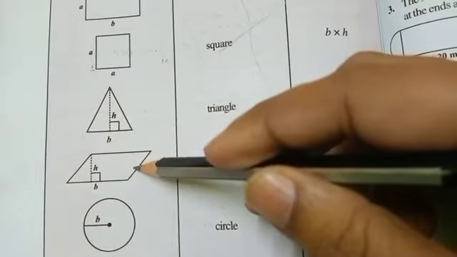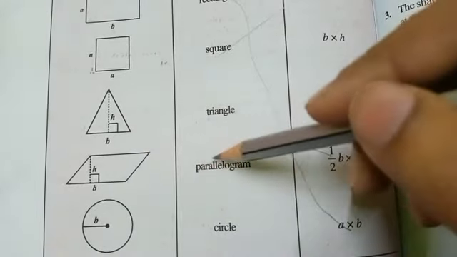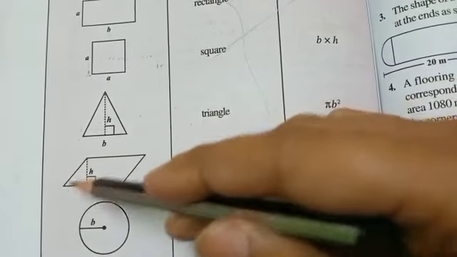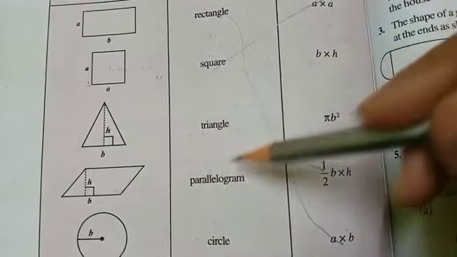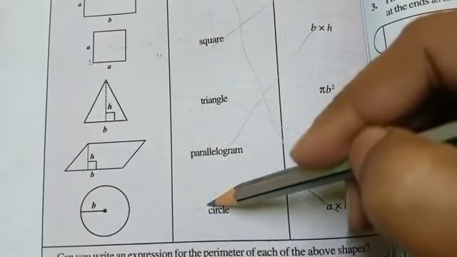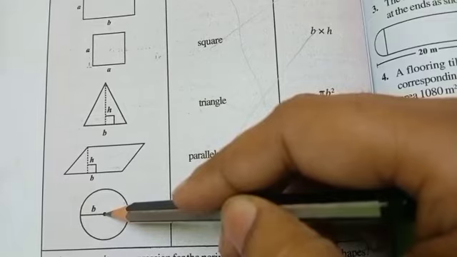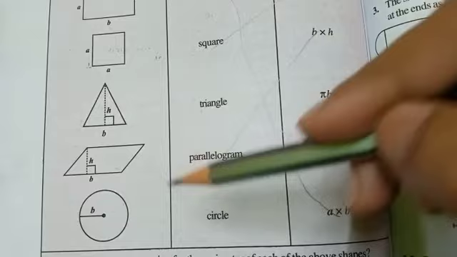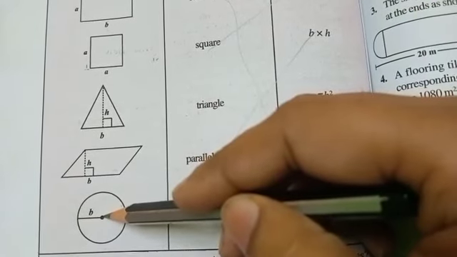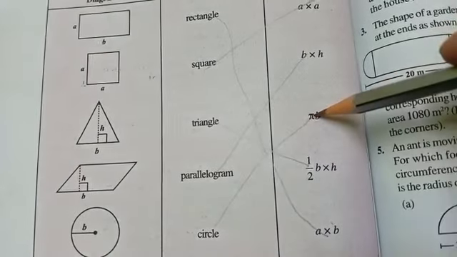Then this is a parallelogram figure. You have read in chapter number 3 about quadrilaterals. So a parallelogram is a quadrilateral. So height and base. So what is the formula of the area of a parallelogram? Base into height. So this is the formula. Match it here, base into height. This is a circle. So in a circle the radius is the main thing. So here the radius is denoted by B, not R. Okay. So what is the formula of the area of the circle? Pi R square. So here R is B. So it will be pi B square. So this is the area of this circle.